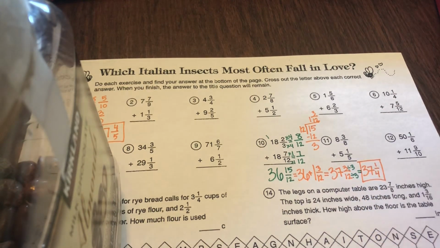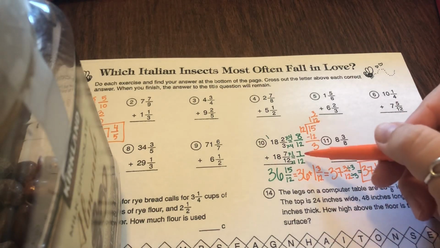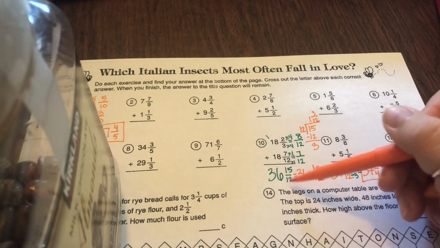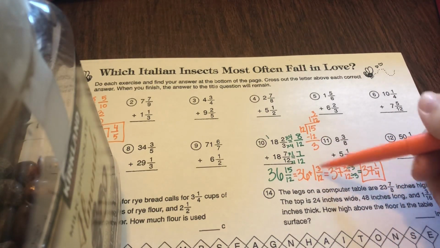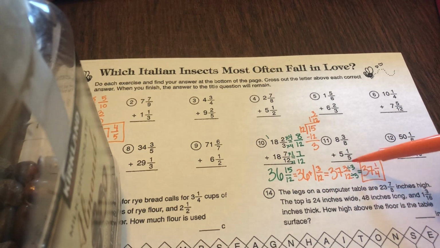This had several things happen within the same problem. You had to get a common denominator. You had to change an improper fraction to a mixed number and combine that with your already whole number in front. And we also had to reduce the fraction. So a lot of steps within that problem. If you got number 10 right all on your own, good job.